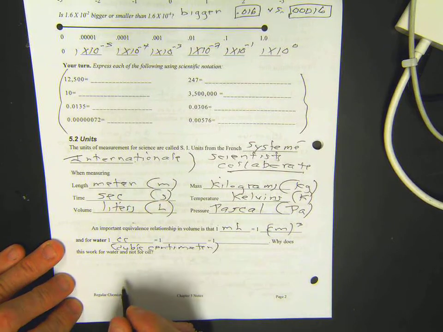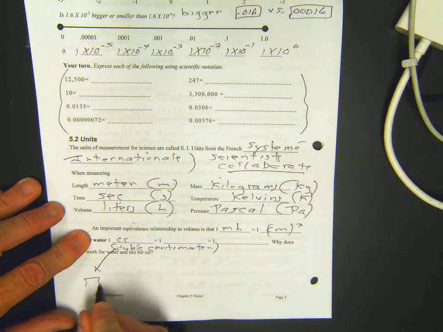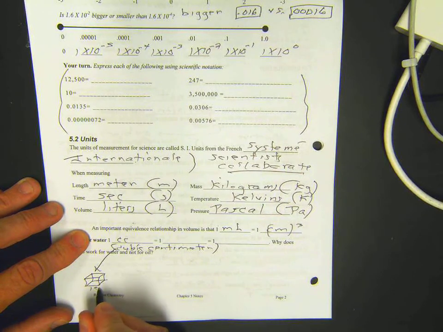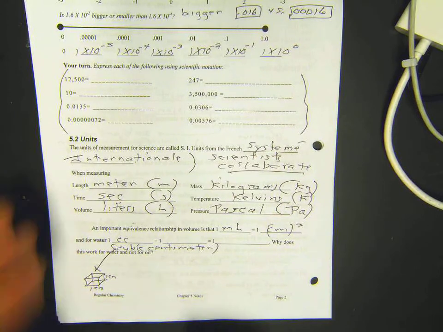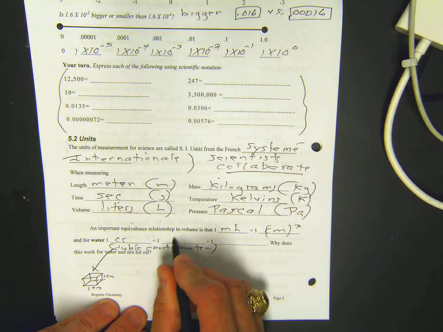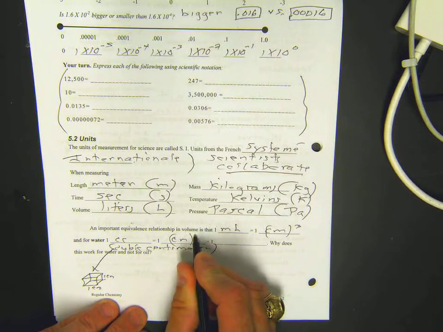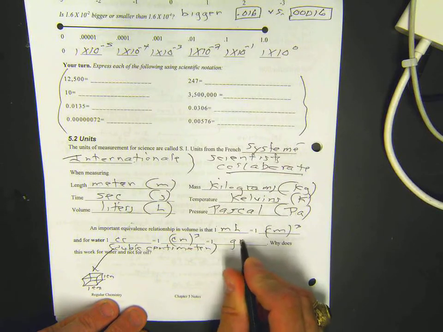All right. And a cubic centimeter, just think of a cube. The dimensions of the cube, 1 centimeter on each side. That's what a cubic centimeter is. All right, so 1 cc, the cc, by the way, is often used in medicines and stuff. 1 cc is equal to 1 cubic centimeter, cm3, which equals 1 gram for water.